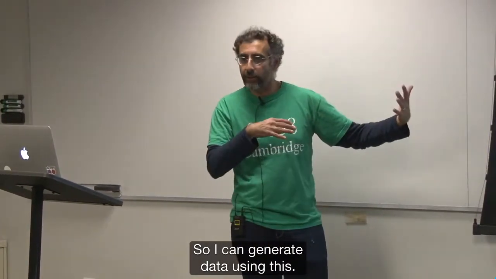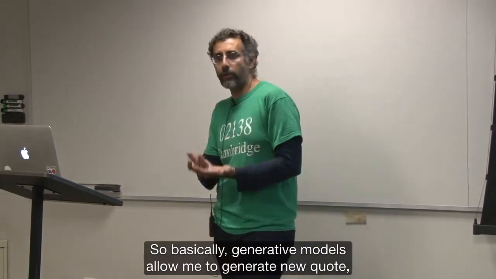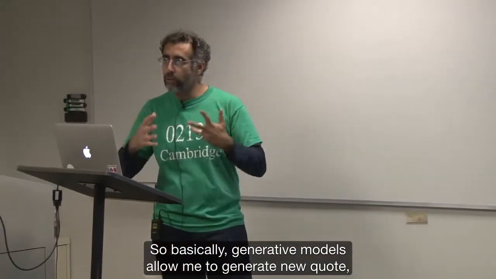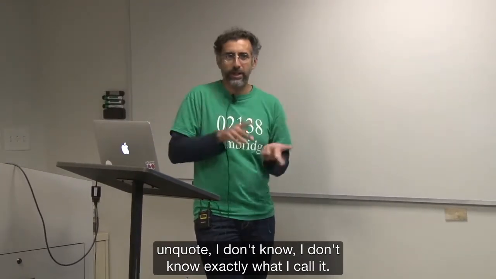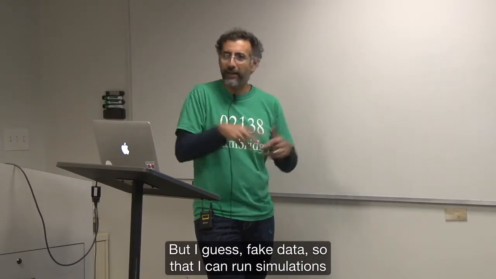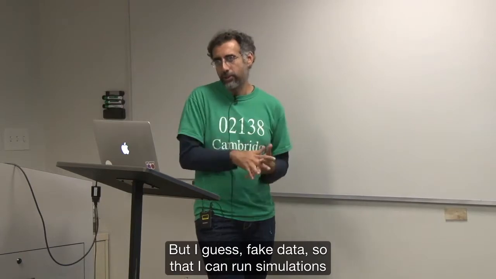So I can generate data using this. So basically, generative models allow me to generate new, quote unquote, I don't know exactly what I call it, but I guess fake data, so that I can run simulations on the fake data.